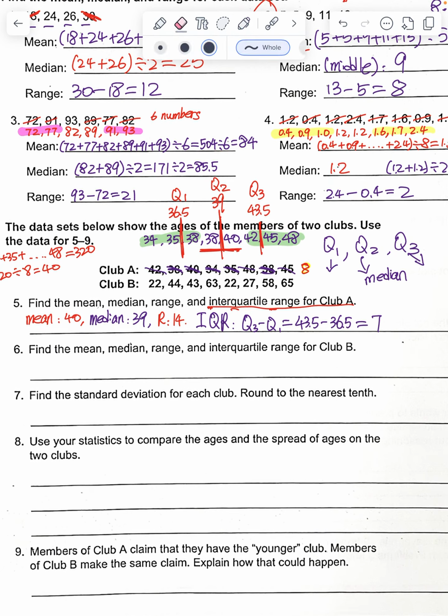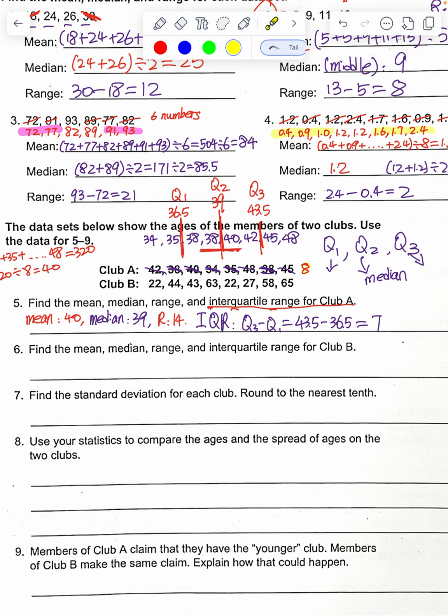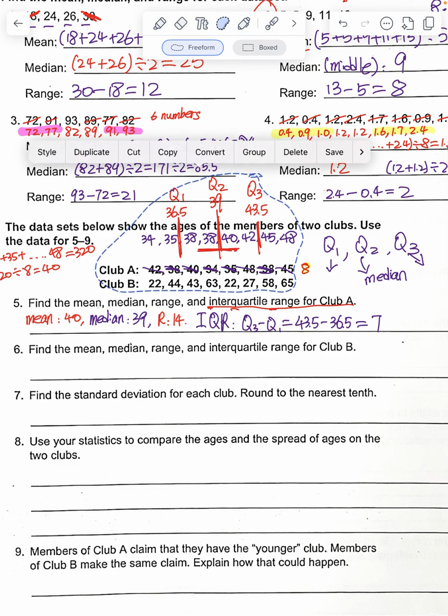All right. Now I'm going to do the next question. Number 6. Find the mean, median, the same thing for club B. Okay, club B. Let me erase all this. For club A, I need a lot of scratch work, right? Oh, I shouldn't delete Q1, Q2. Okay. Club B also has 8 numbers. Let me delete all those so I can have some room.